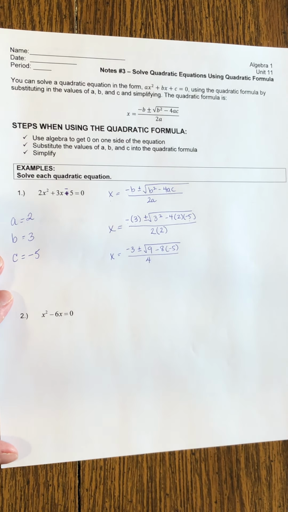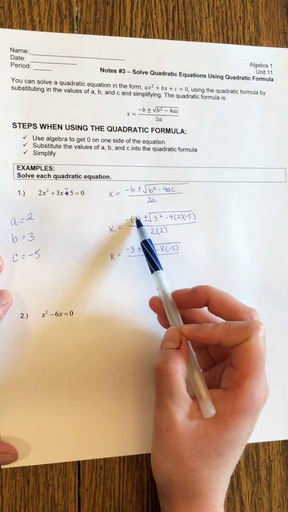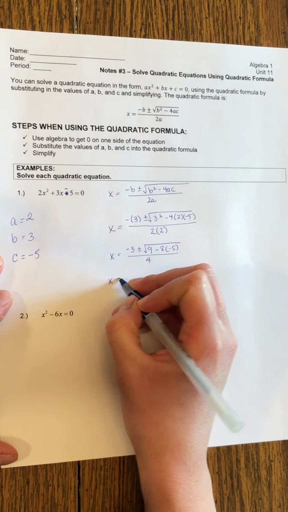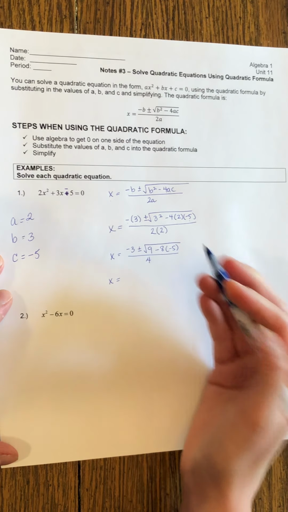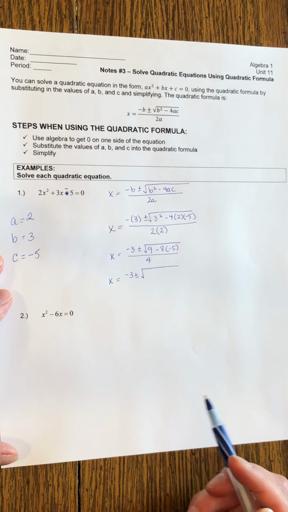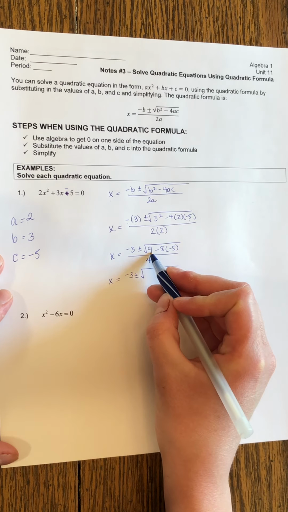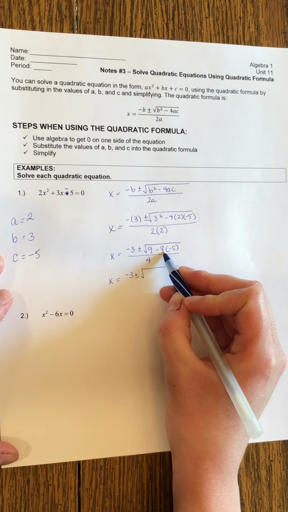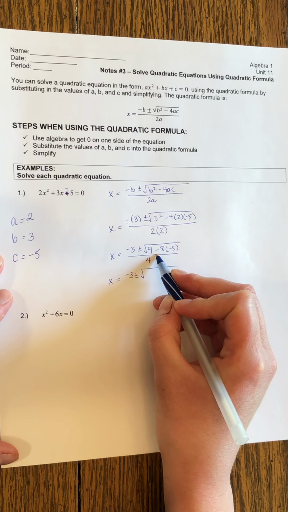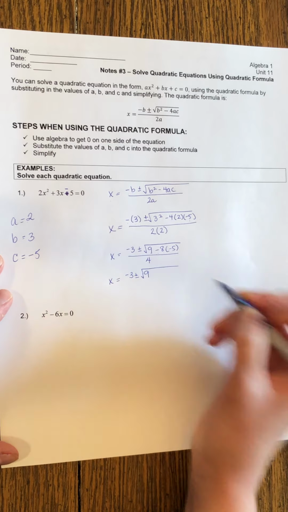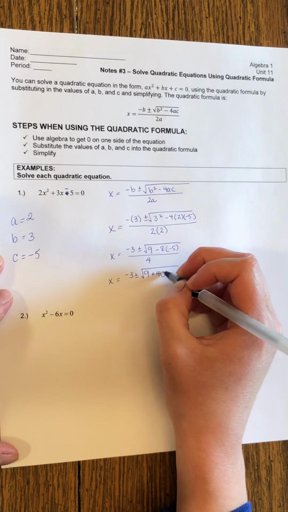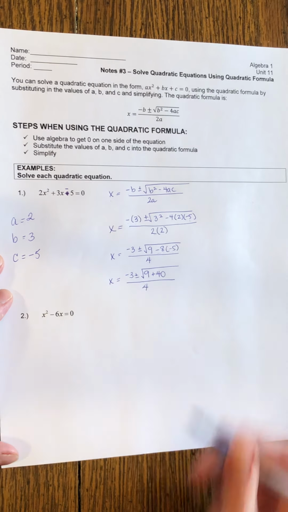So I'm just taking some steps in order to start simplifying this down to single numbers. So I have a little bit more simplification to do here. So I still have this negative 3 plus or minus, but I have some stuff under the square root that I still have to simplify. So I have 9 minus 8 times negative 5. So I always want to do multiplication before subtraction. So I'm going to leave the 9 here and multiply negative 8 by negative 5, which would give me positive 40 all over 4.